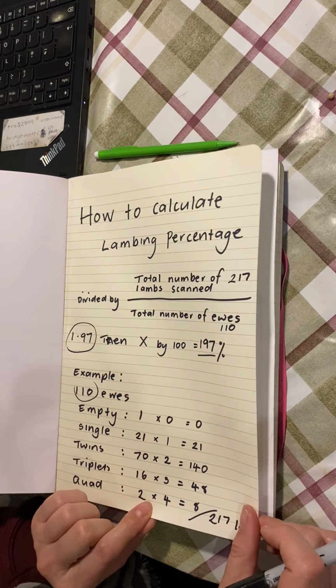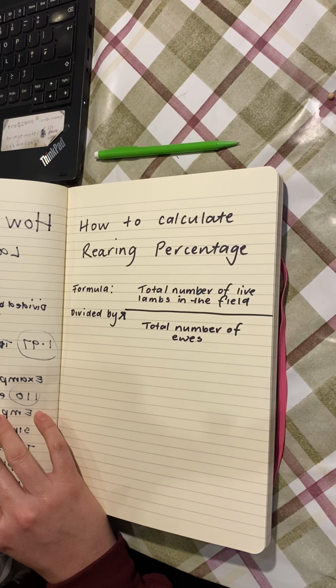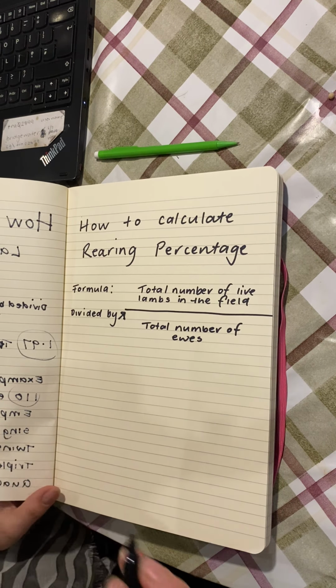Then, to figure out how to calculate your rearing percentage, you just need to know the total number of live lambs in the field divided by total number of ewes. So for this example, I'm going to assume that we had 205 live lambs in the field.